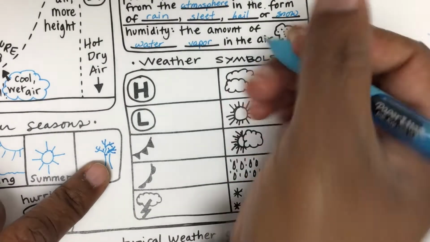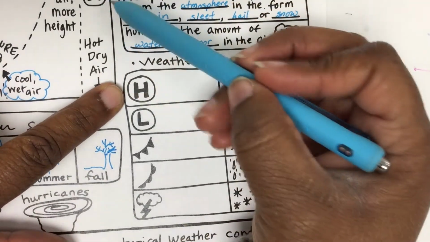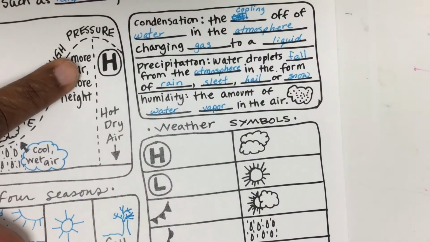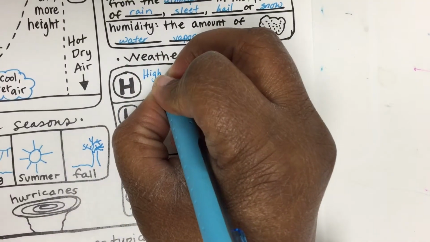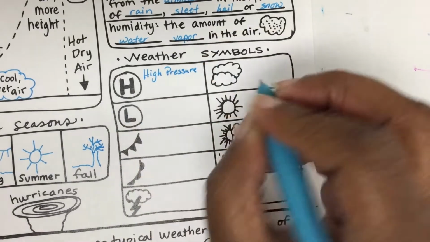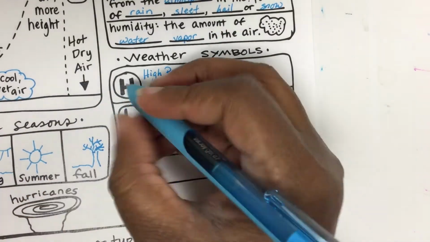Let's talk about weather symbols. This H, like you saw up here, stands for high pressure. And like we said earlier, this is going to bring hot and dry air.